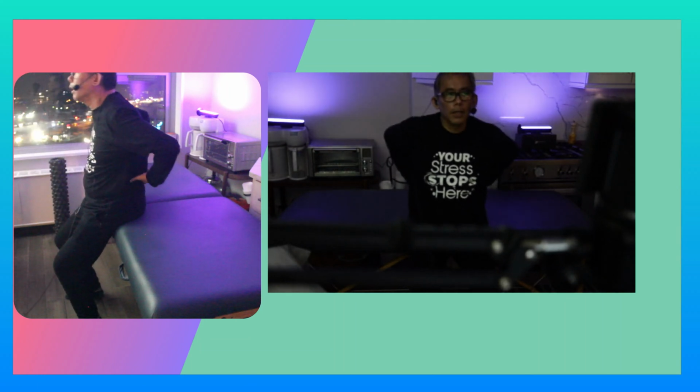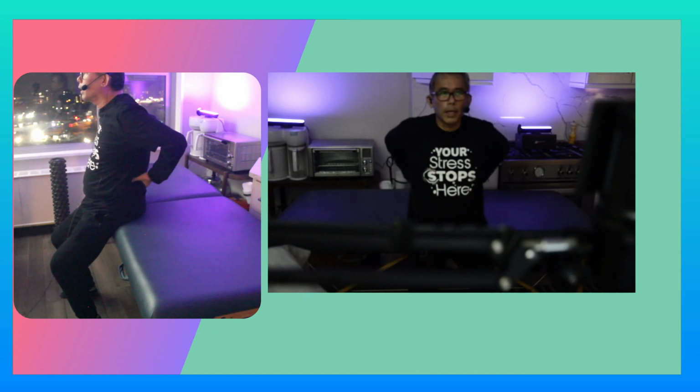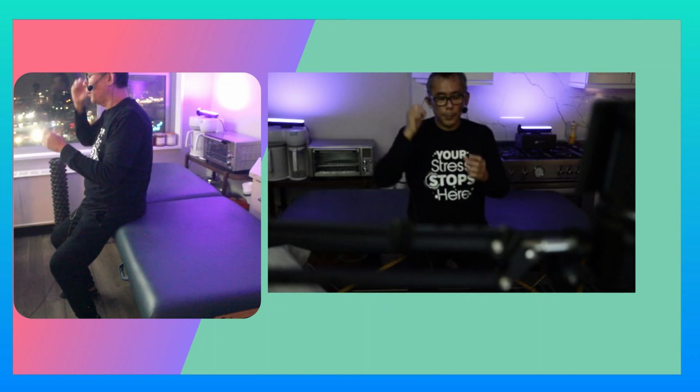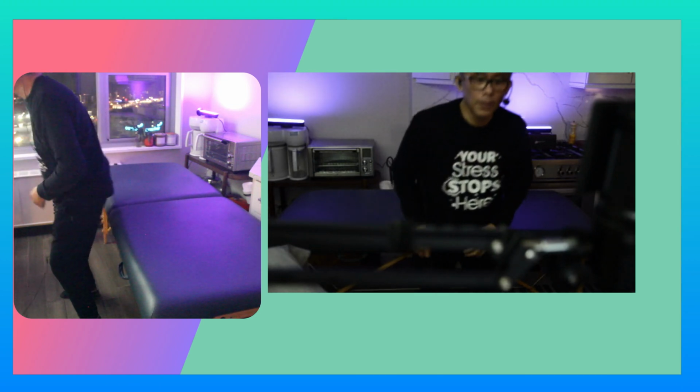Let me sit down. When you swing your hands and you walk, you release the tightness in the lower back, and it helps to loosen up the tension in the vertebrae itself. So that's how it helps to loosen up the tension and the pain.